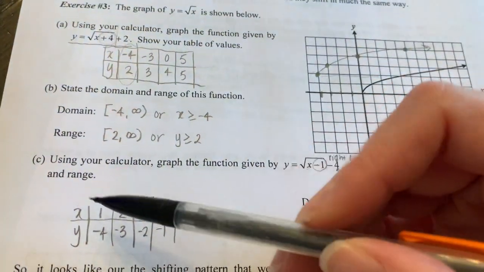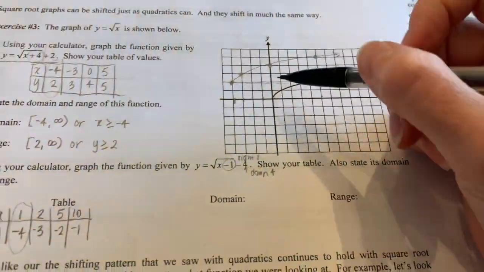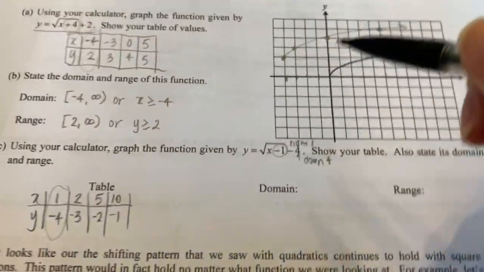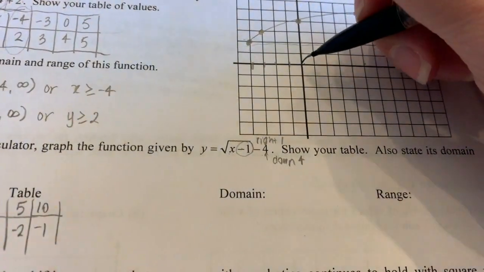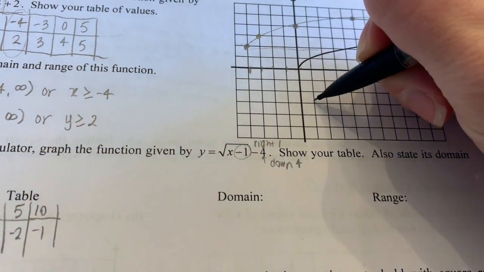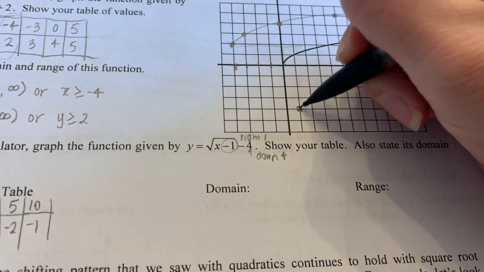The first point here that we're looking at is representing the shift. So like I said, we're probably going to end up going right 1 and down 4. So let's see what happens. The first point is 1, -4. And there it is. Right 1, down 4, just like we predicted.